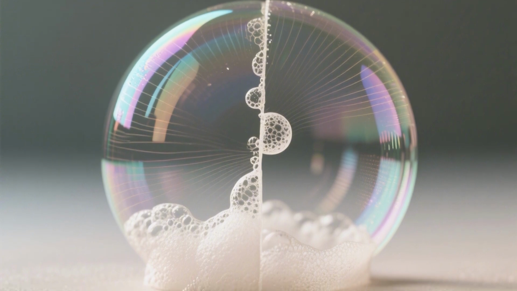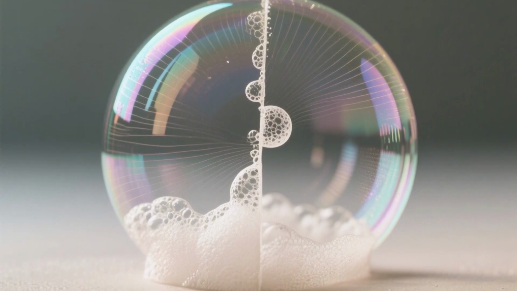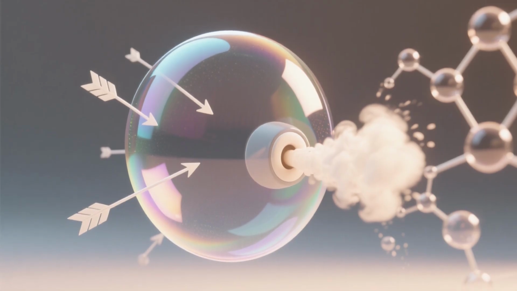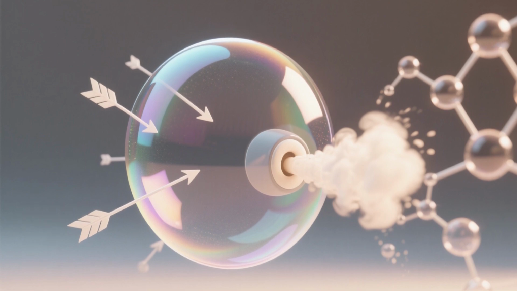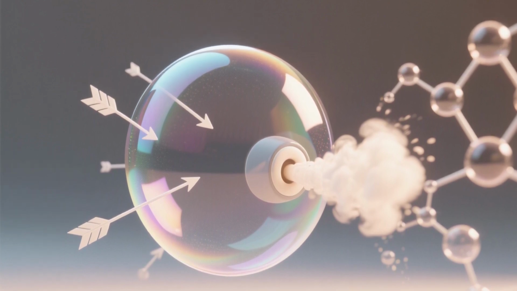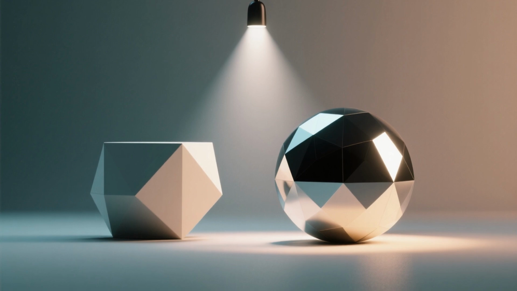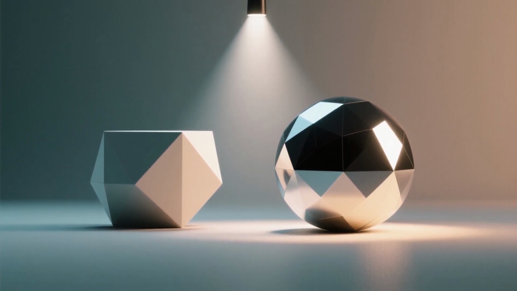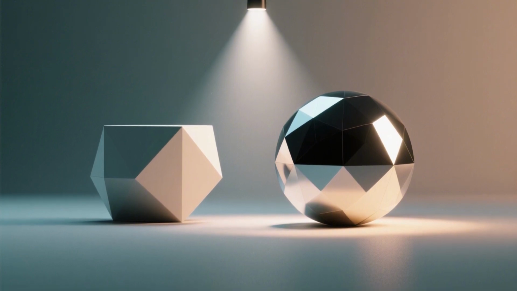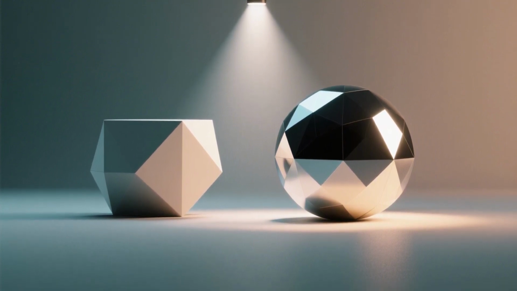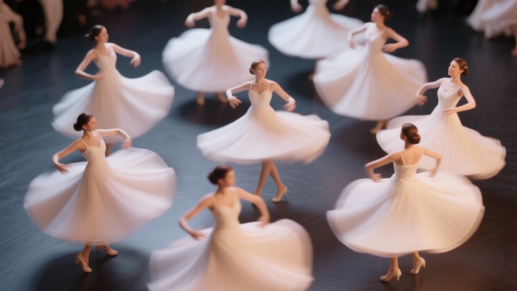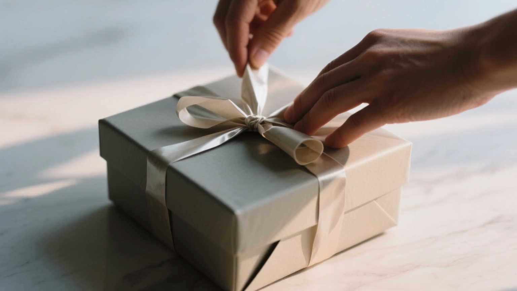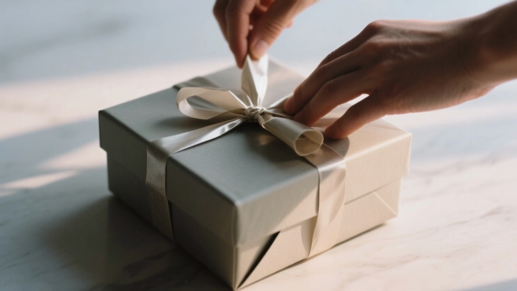A bubble is essentially a thin film of soapy water wrapped around a pocket of air. This film acts like a stretchy skin. When you blow air into the soapy liquid, the film expands and its molecules arrange themselves to minimize energy. Nature loves efficiency. It always tries to use the least energy possible. And what's the shape that uses the least surface area for the volume it contains? The sphere. That's why every bubble you see ends up round.